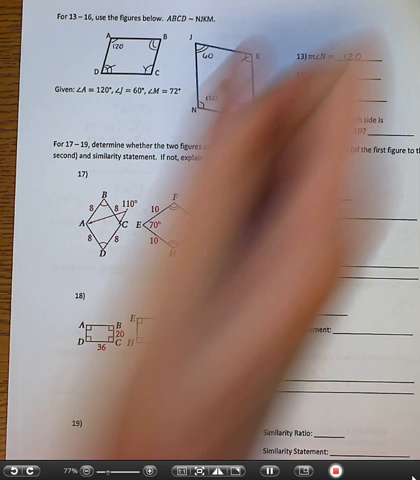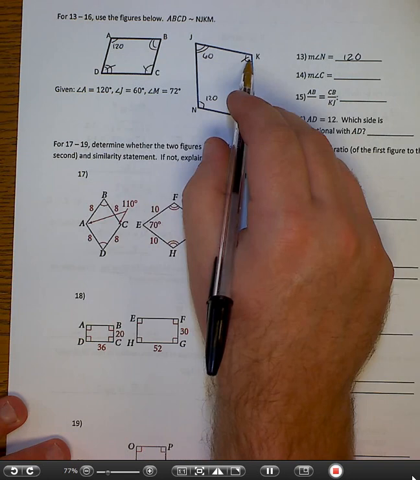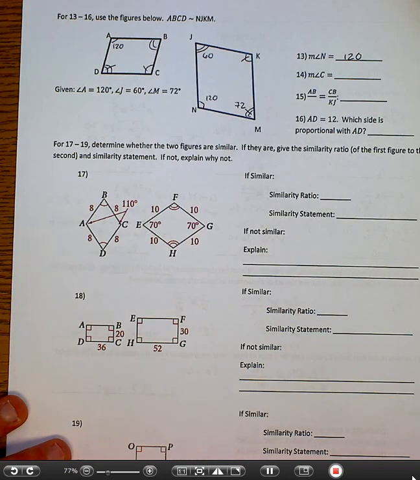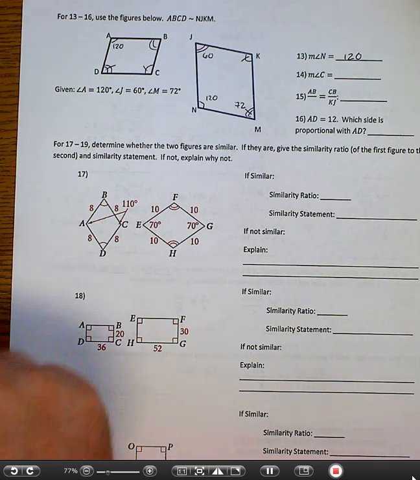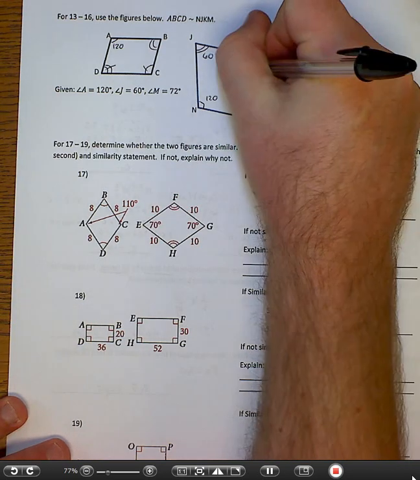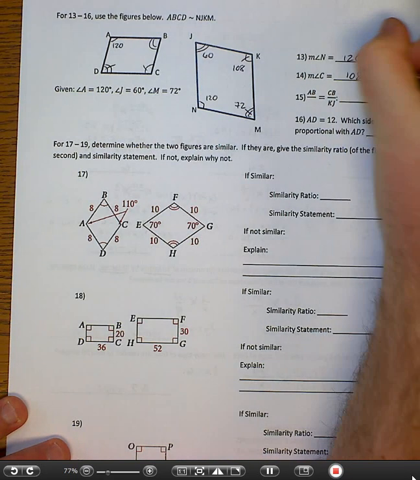Angle C matches up with angle K, which I don't know yet. But this is a quadrilateral, so there's 360 degrees, so I'm just going to do a real quick subtraction. 360 minus 60 minus 120 minus 72, I get 108. So that's 108, so angle C is also 108. Okay?